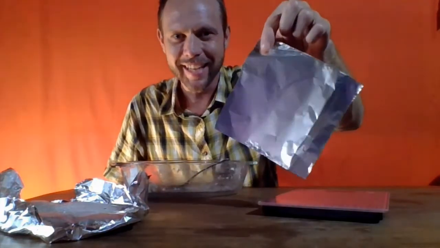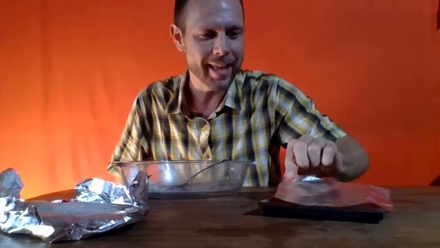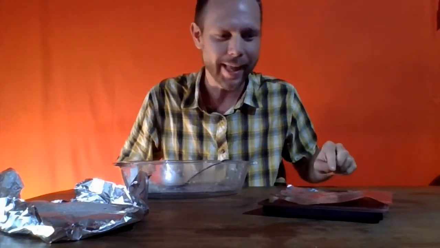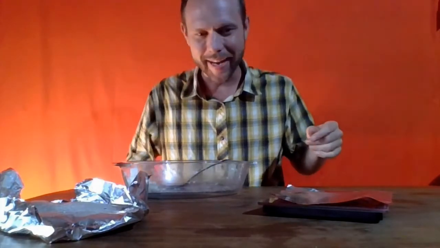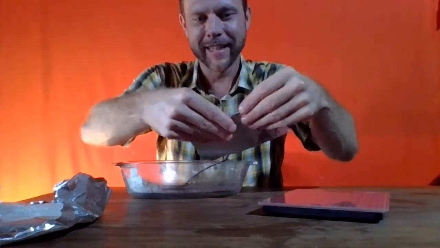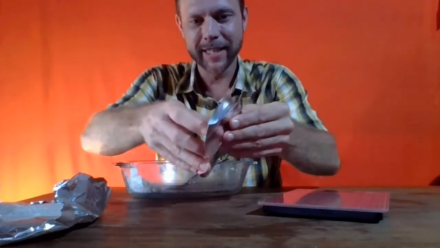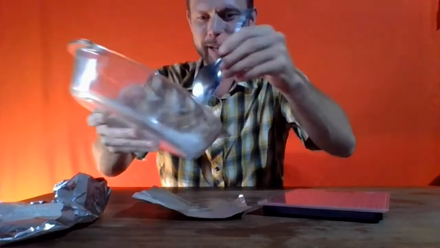So I've got a little piece of aluminum foil that's going to serve as the weighing paper. And I'm going to put it in and zero out the scale, but I see that this piece of aluminum foil is less than a gram, and it's not registering any weight on the scale. So I'm maybe going to fold it just a couple times to make a little bit of a pocket.